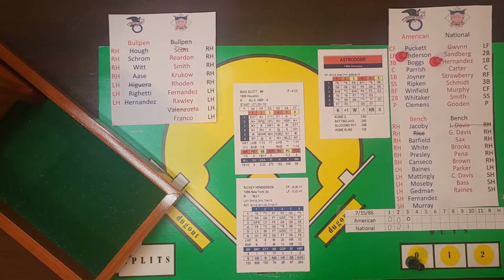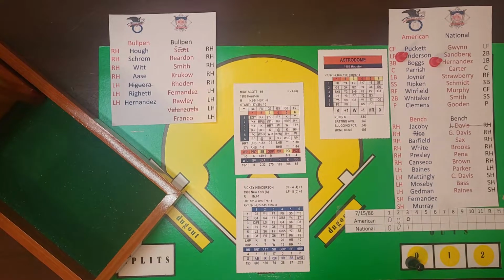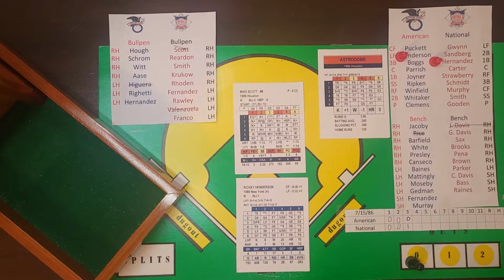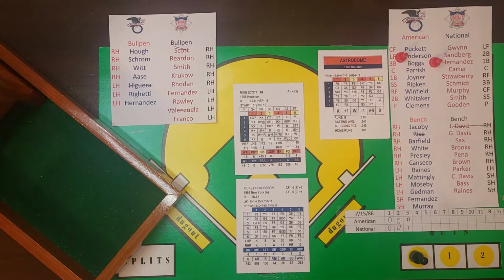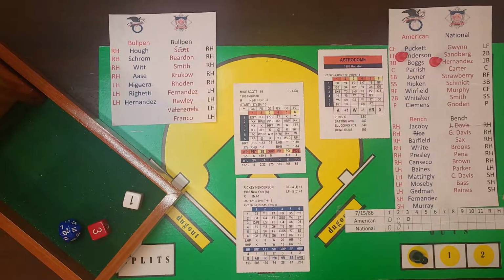I mean, there's just not a whole lot there. Shane Rawley, maybe a little, but everybody else on that roster, Reardon, Smith, and Franco at the back of the bullpen, it's just tough. American League's got an uphill battle for sure. Here's Rickey Henderson. 3-1. Now, as soon as I say that, American League will score 5 runs.